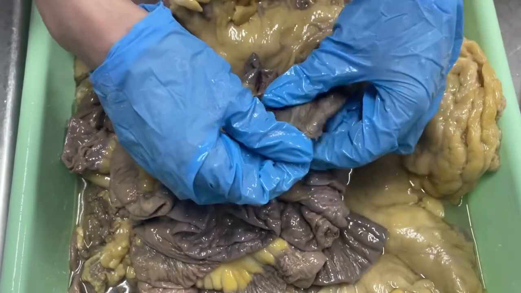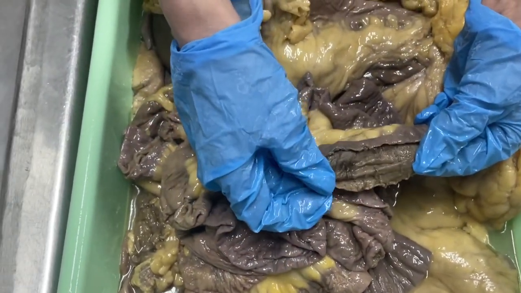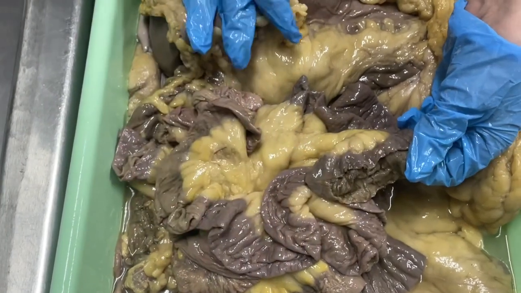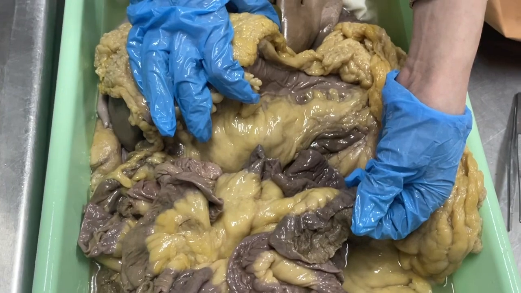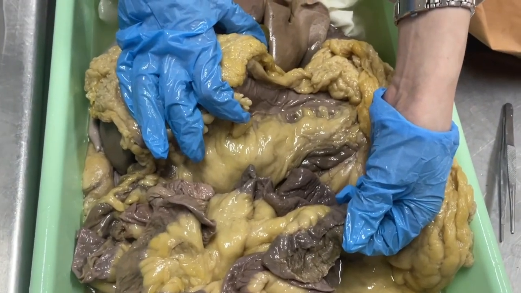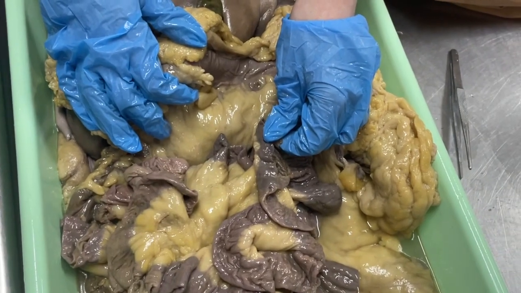And we can look at the mucosa of jejunum. There are many circular folds on it. Also, you will study different peculiarities of. No, because there is so much fat that you couldn't see.